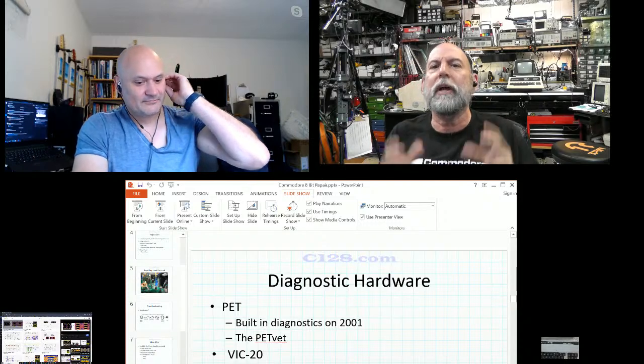There's built-in diagnostics, but that assumes that it runs good enough to run the diagnostics. Well, the problem with a processor is almost everything has to work before anything works at all. One of everything except the RAM has to work for it to fetch its first instruction from ROM.